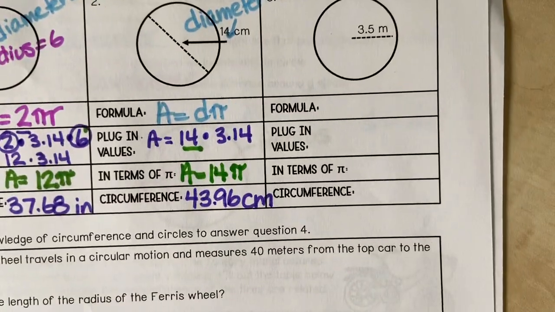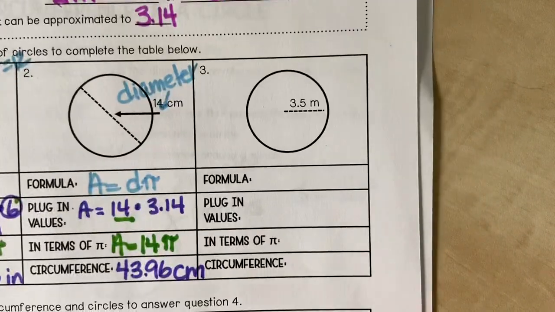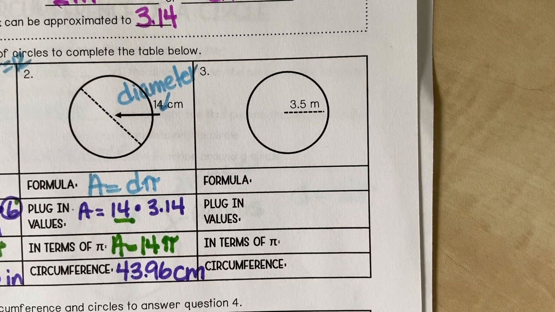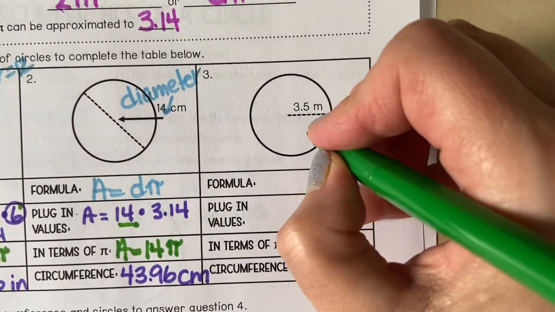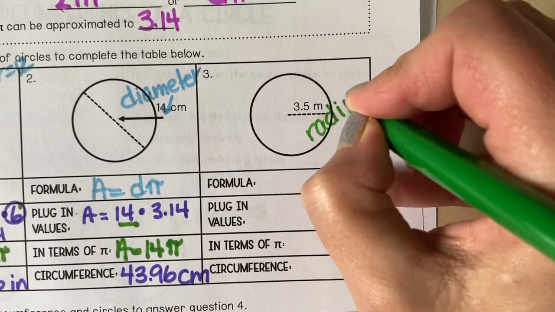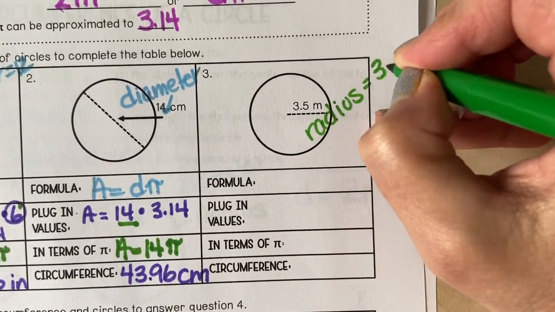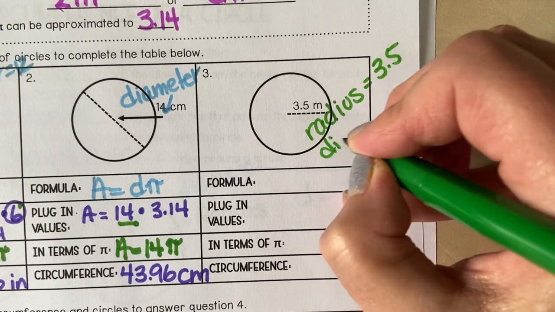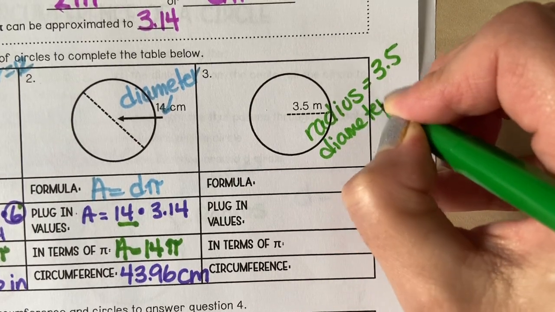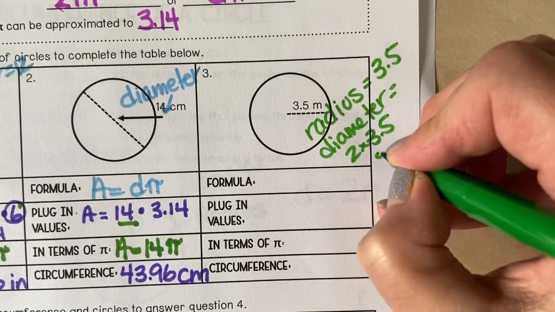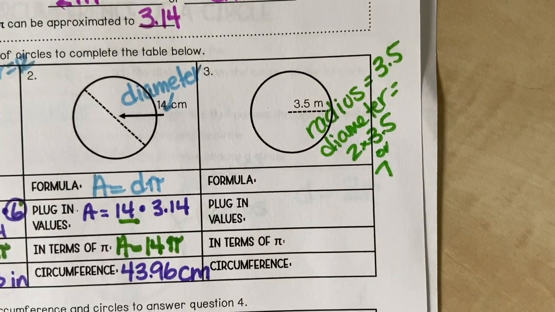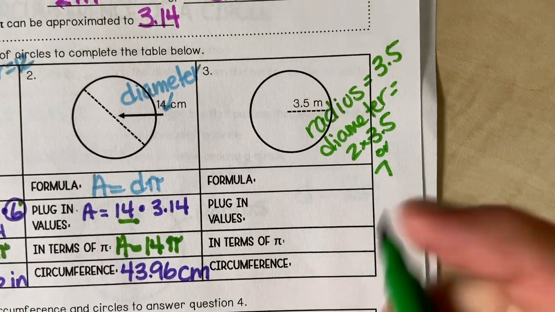Okay? All right, so this one is giving me the radius. So I could figure out the diameter, right? My radius is equal to 3.5. My diameter is equal to 2 times 3.5, or 7. So I could use either formula, okay? Let's use the diameter times pi.